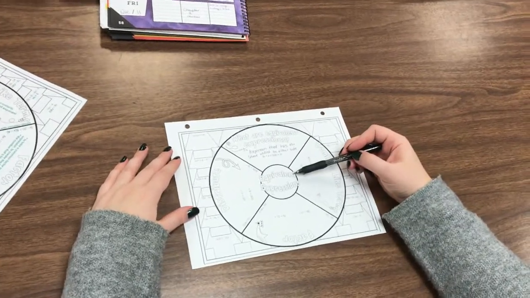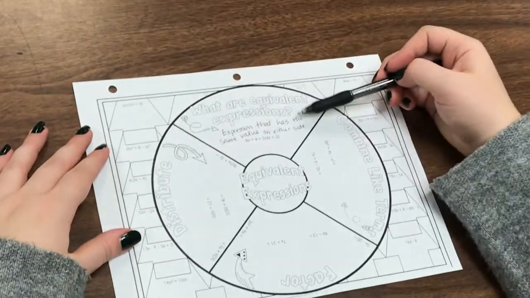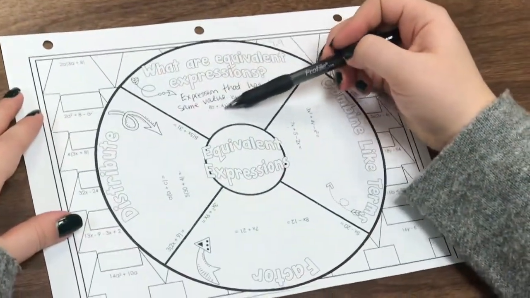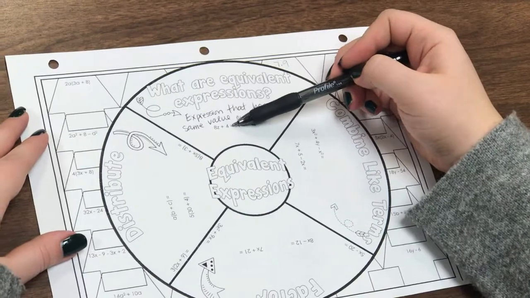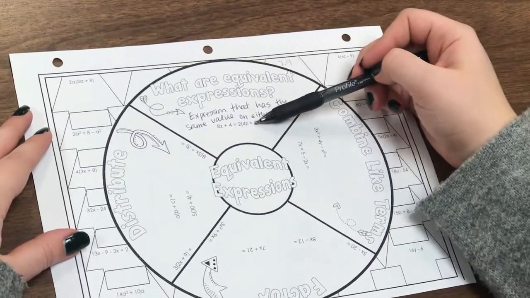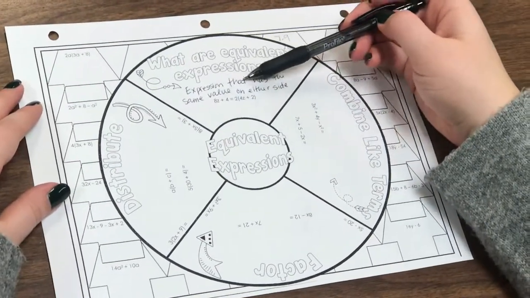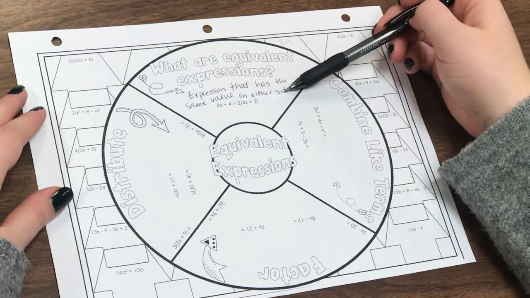All right, we are talking about equivalent expressions. You don't have this up here, but you need to have this up here. You're comparing this expression, and it will have an equal sign in the middle, compared to this expression. And so you, in your notes, need to write: expression that has the same value on either side.